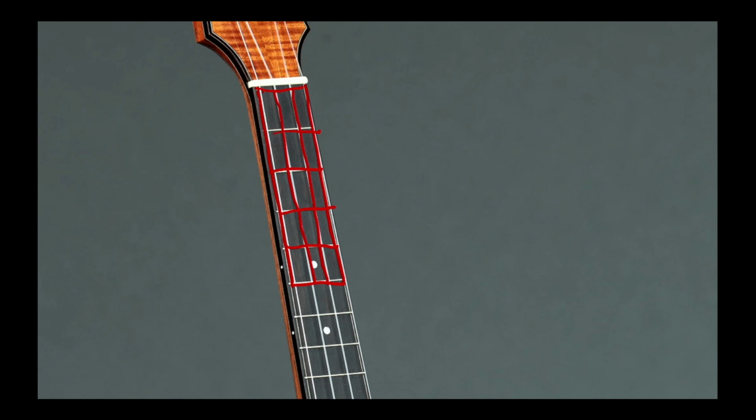So if I were to draw that C on there, I'd just put a dot there. All right? And then I might play these notes open up here. Okay? And that's the way our chord chart's going to lay out.